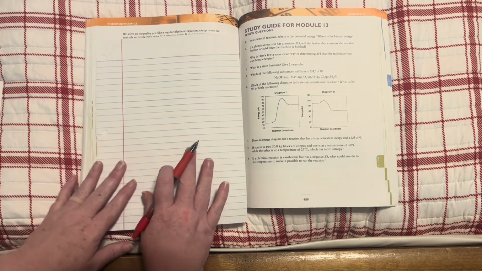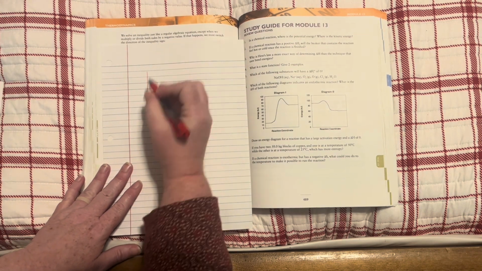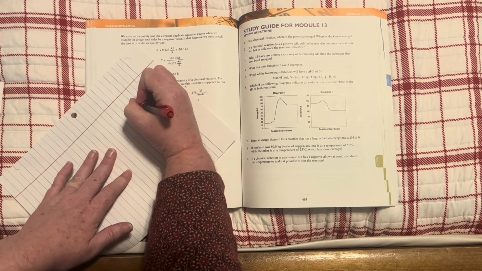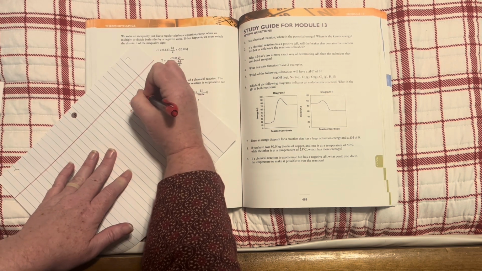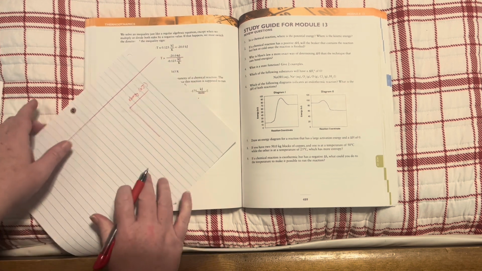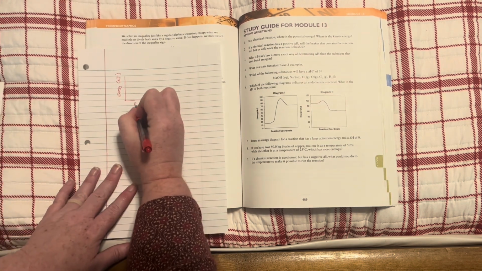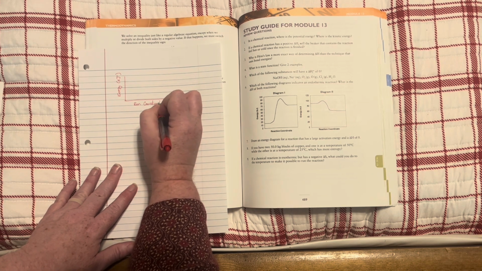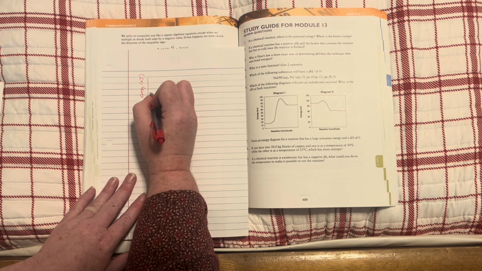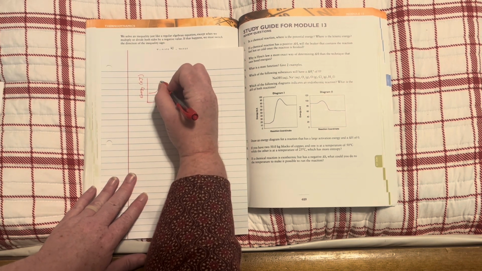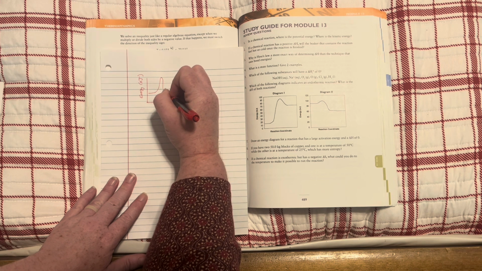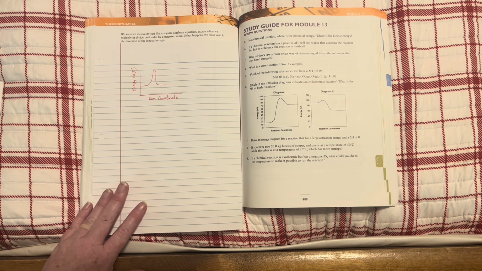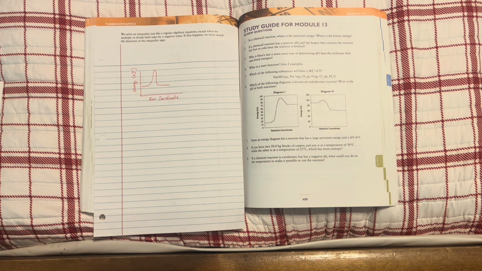So if we were to draw, this is my energy, in kilojoules, and then my reaction coordinate. I basically just need my energy to be something, and then I need to have a large hump, and then I need this to come back down to where it was.